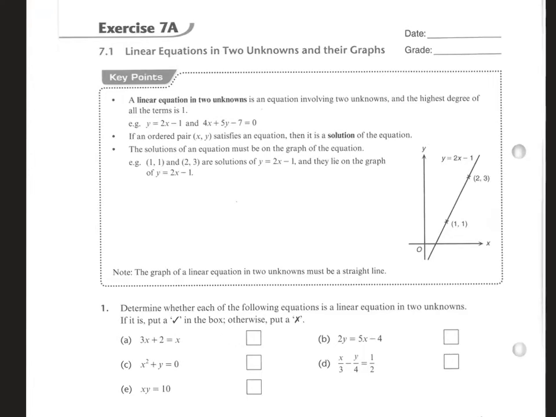A linear equation in two unknowns is an equation having two unknowns, and the highest degree of both terms is 1. For example, y = 2x - 1: you will see that it is power 1 for x and power 1 for y, and it is called a linear equation. You can write many different equations, like 2x + y = 3, with power 1 for x and y.